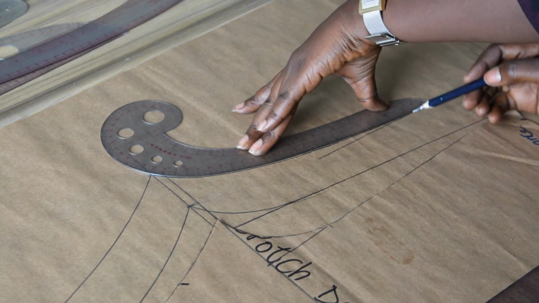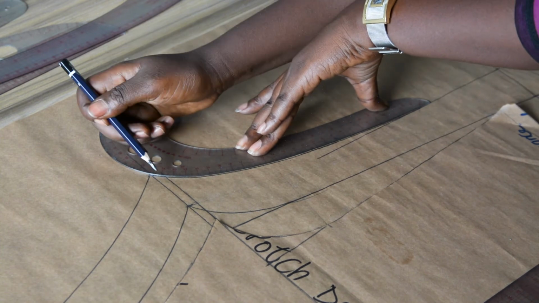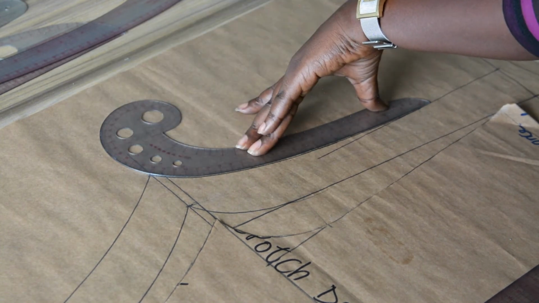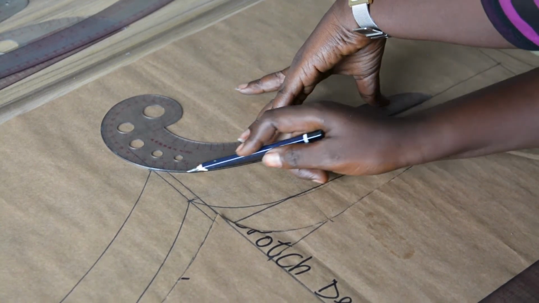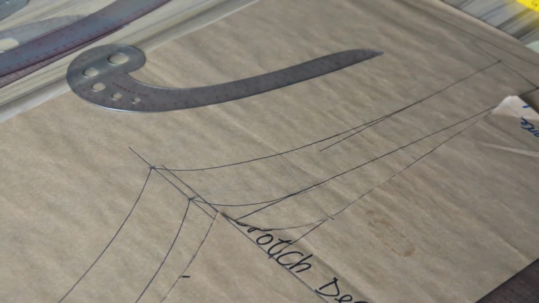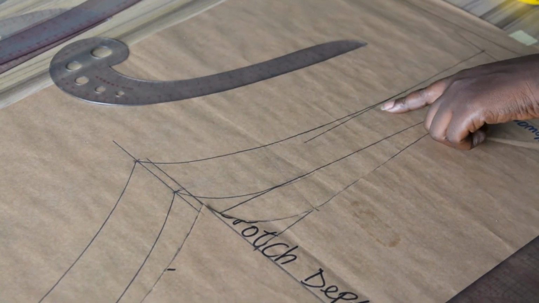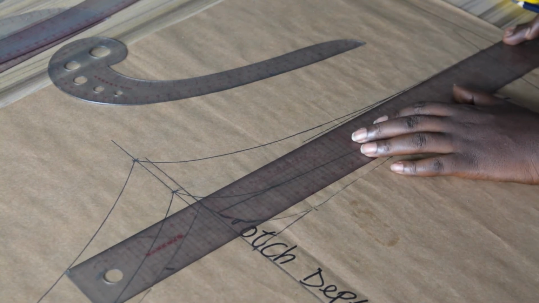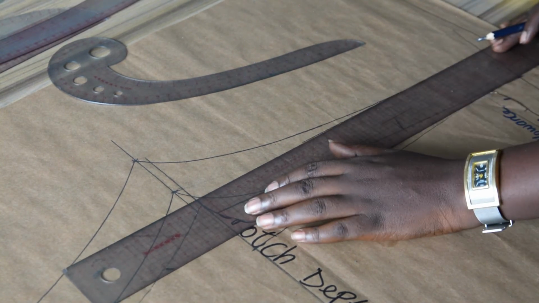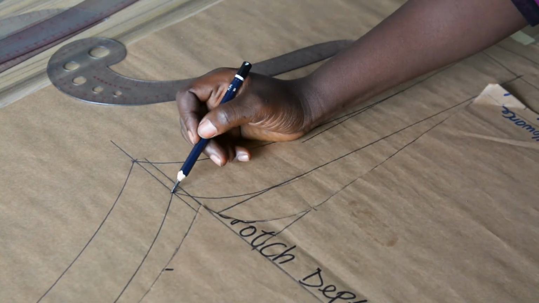So can you see the connection from this point? It blends all through. So this is what you must have. There must not be a joint in between this connection and the straight line. So all you need to do is just bring this down a little. Make sure the positioning of your ruler is towards this point.